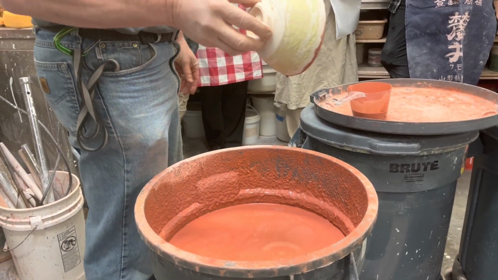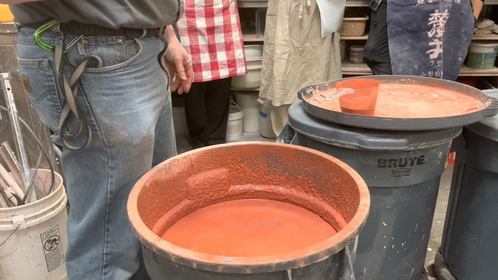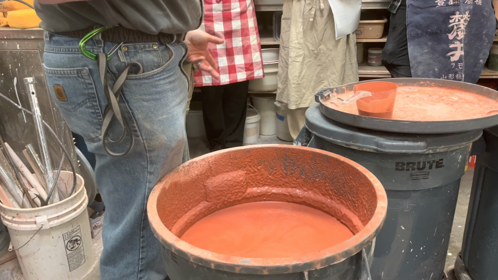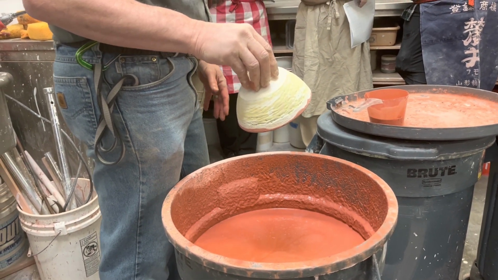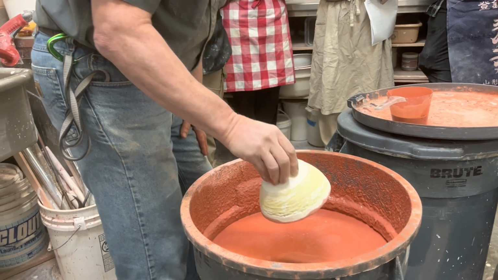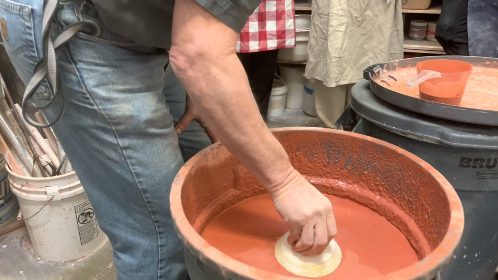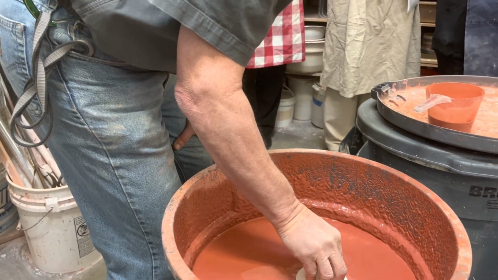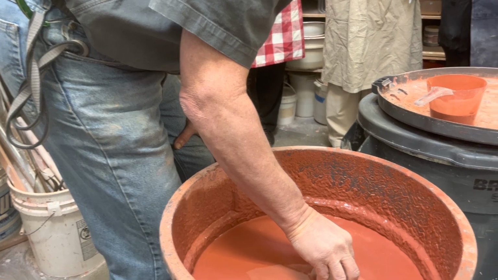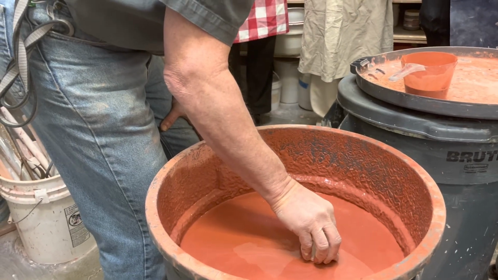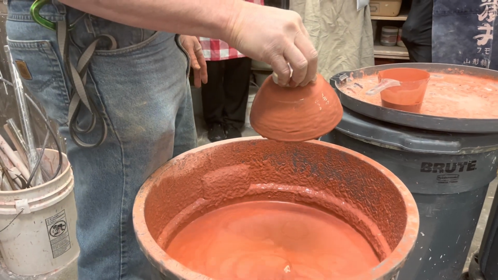In this case, it's clean, so that's good. But I didn't rinse it with water. I used to do that, but if you do that, you have to hold it longer, because it takes longer for the glaze to absorb. So now I'm going to dip this in and bring it out. I can use the surface of the glaze to determine where it stops. And that is now glazed.